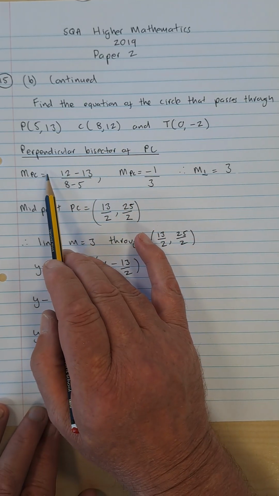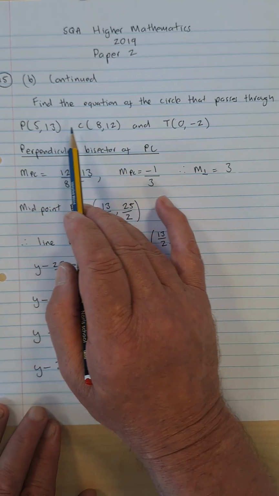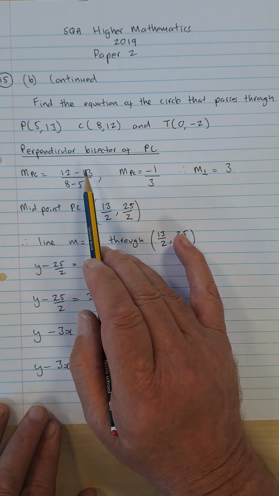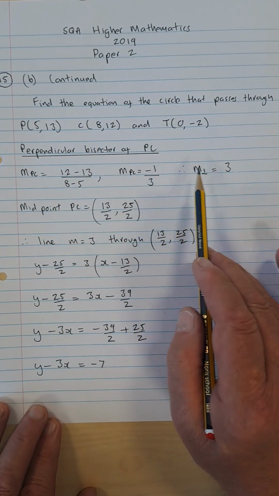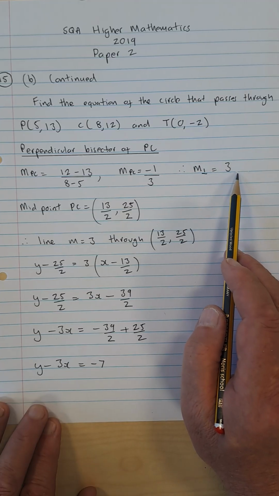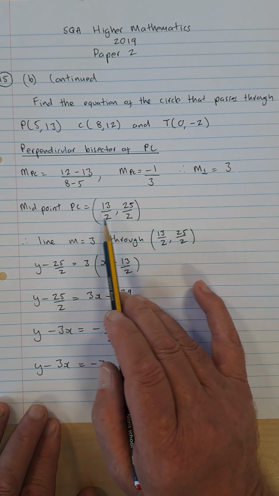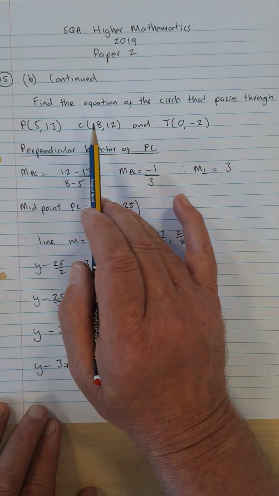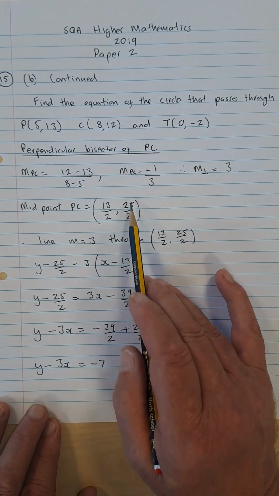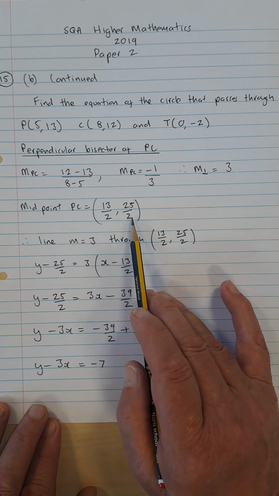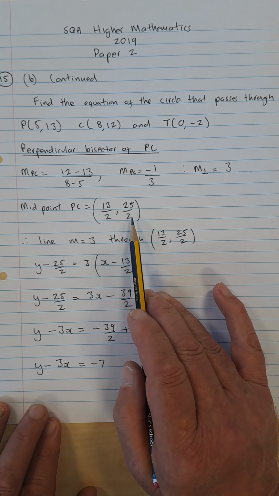So we need the gradient from P to C, which is 12 take 13 over 8 take 5. And this gives you minus a third. So the gradient of the perpendicular is 3. And the midpoint of PC, now remember with a calculator, 5 plus 8 divided by 2, 13 plus 12 divided by 2, 25 over 2. Doesn't look good, but we've just got to crack on.